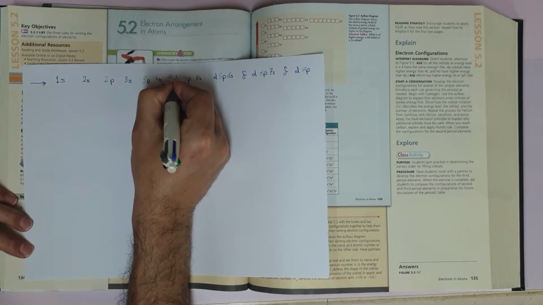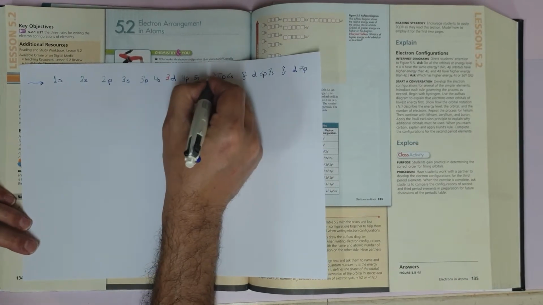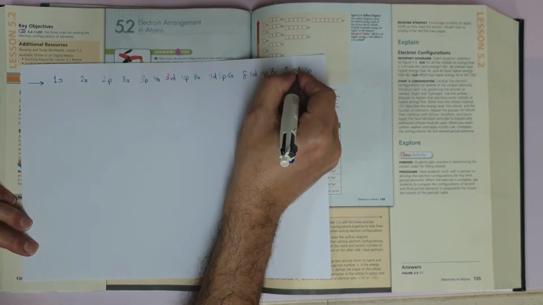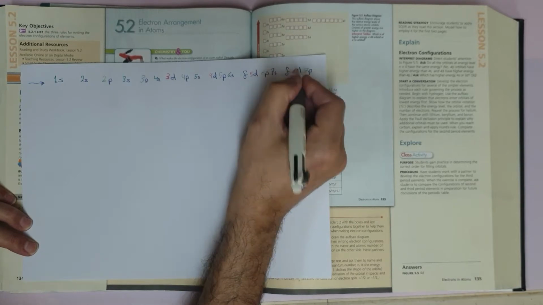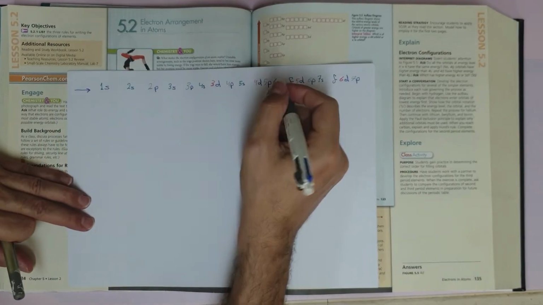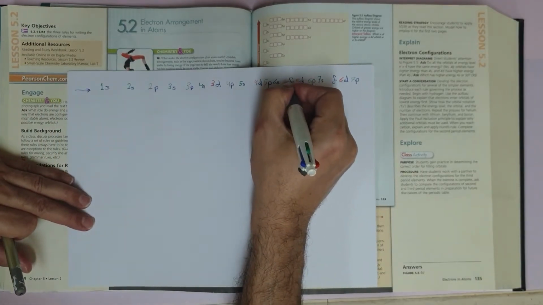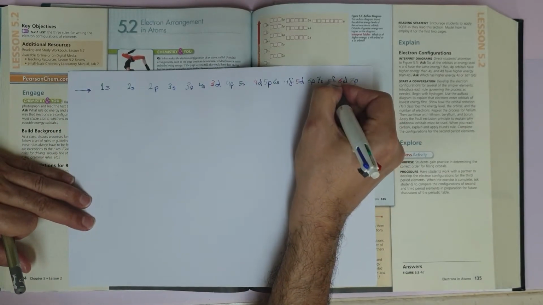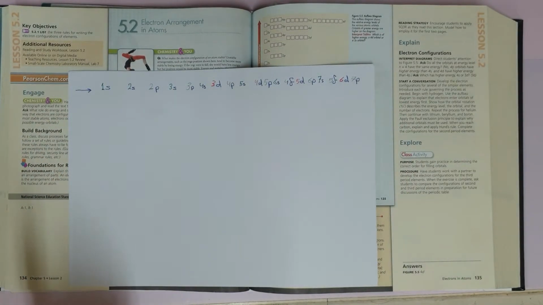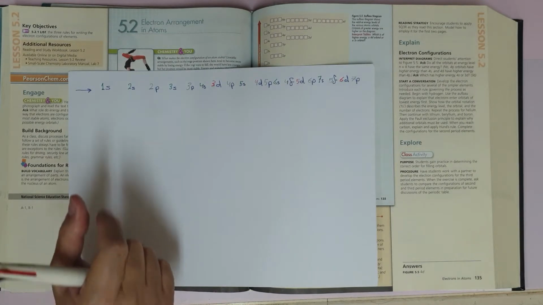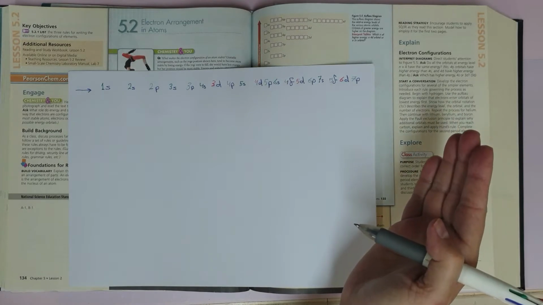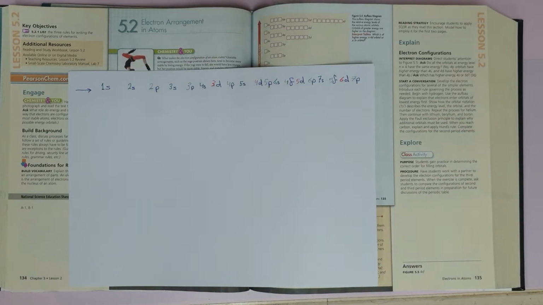So we start the first d with number 3, 4, 5, 6. And f, we start with number 4, 5. This number refers to the main energy level that each sublevel s, p, d, f exists in.